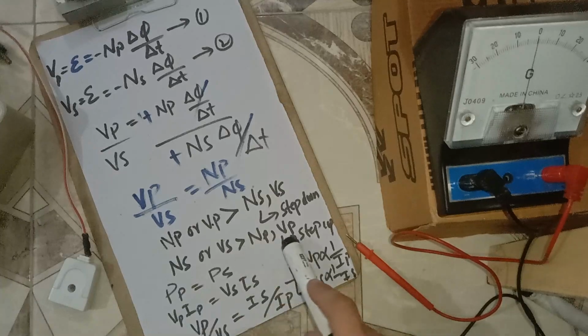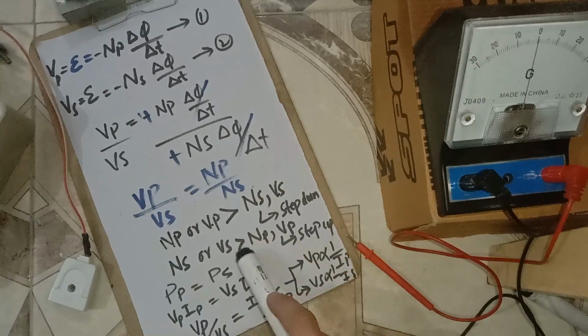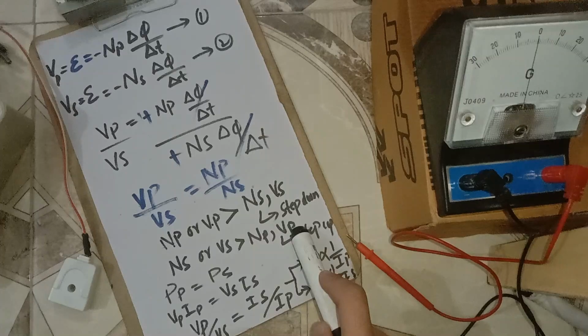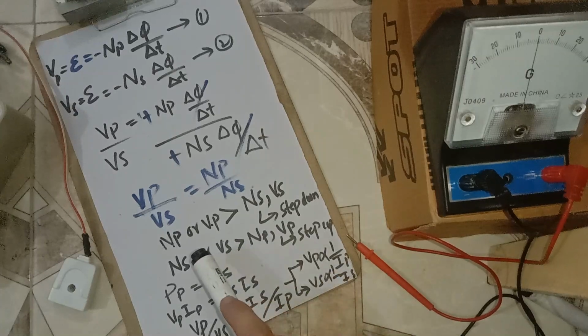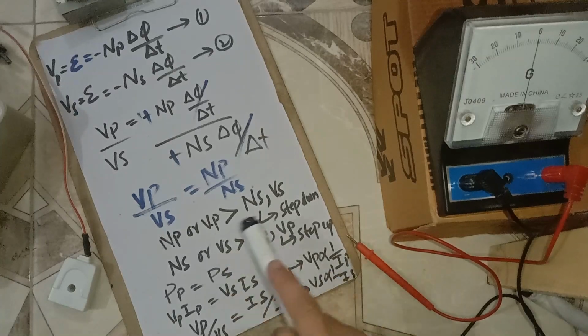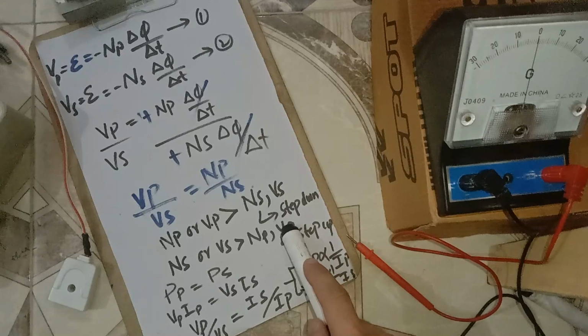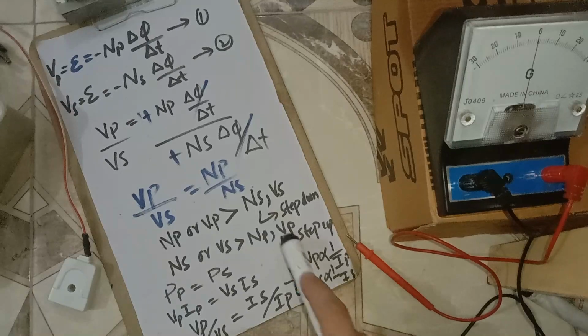Okay, similarly the step up transformer increases the voltage. It increases the voltage from the low voltage to the higher voltage. If the voltage is increased, then the current will be reduced according to this equation.